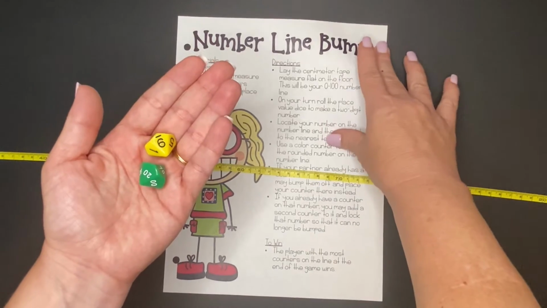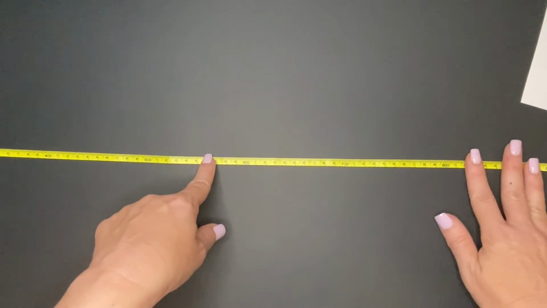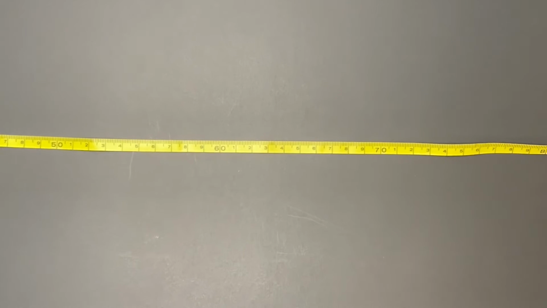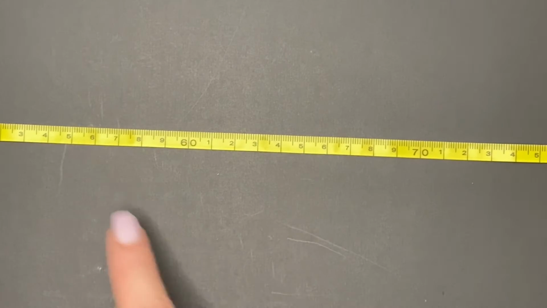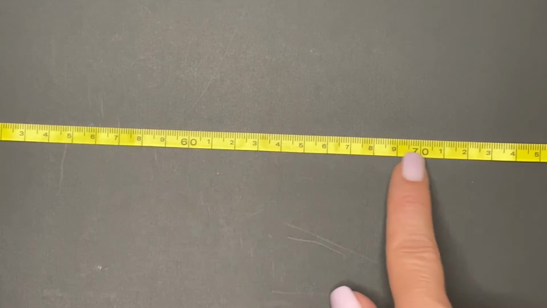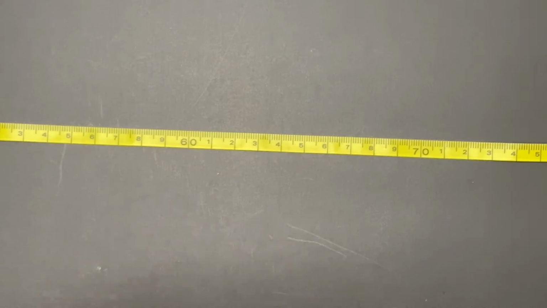Okay, so to play number line bump, I'm going to have to show you on a smaller part of the number line just so we can see how to play. Let me zoom in a little bit. So here we are between 50 and 70. So I've got 50, 60, 70, and I can go a little bit past that.